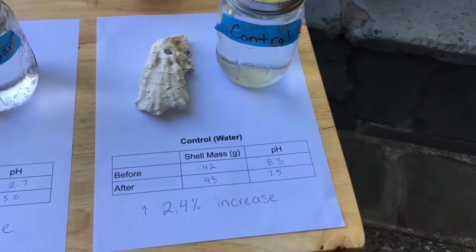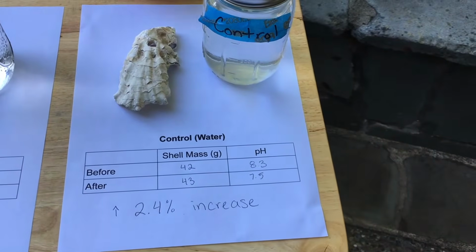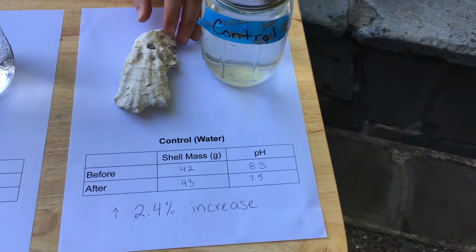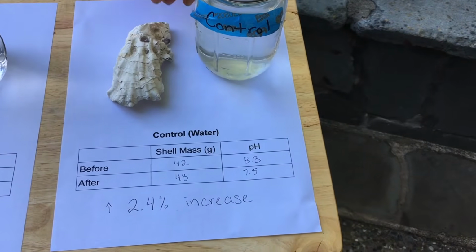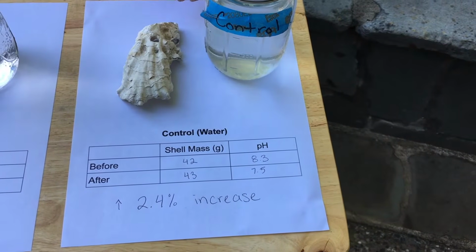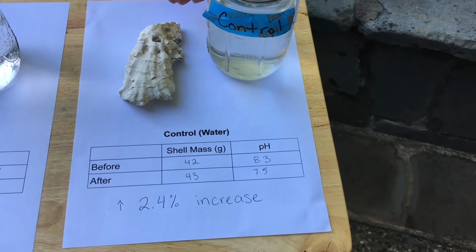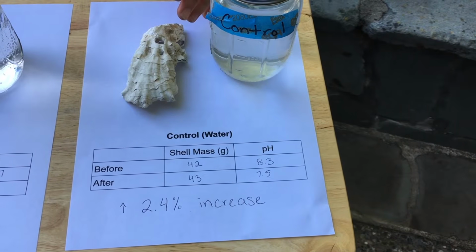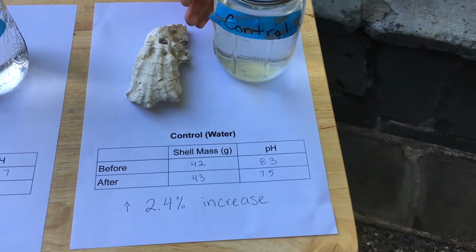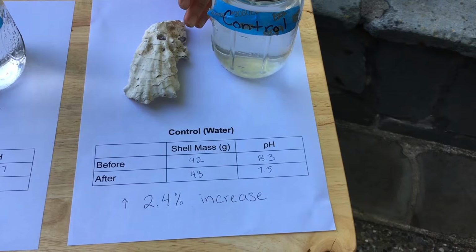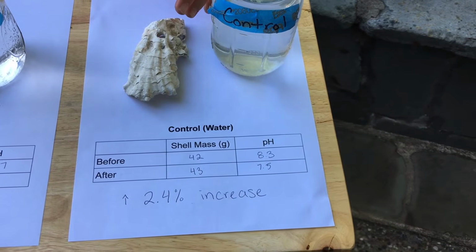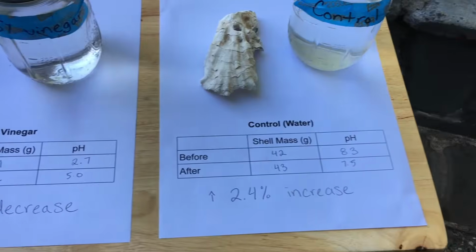Now in our control condition, we actually had a slight increase in shell mass, a 2.4% increase. It's really unlikely that the shell actually grew inside the jar, right? More likely what happened is that there's still a few of those water molecules that haven't completely evaporated, even though we spent quite a while drying out this shell. So a slight increase in our control condition.